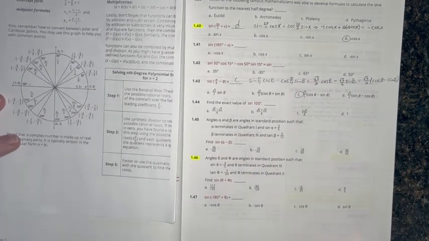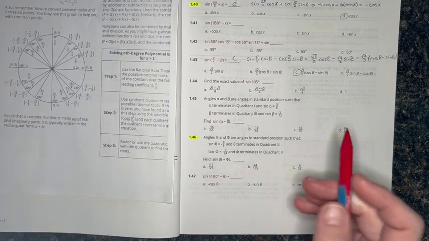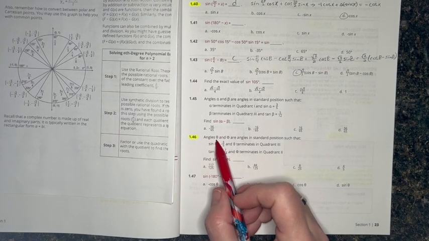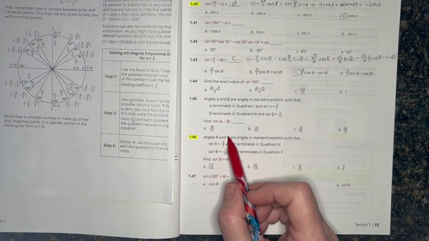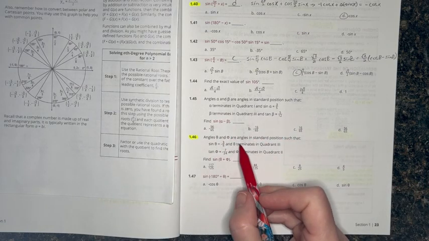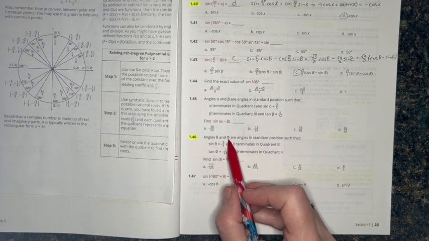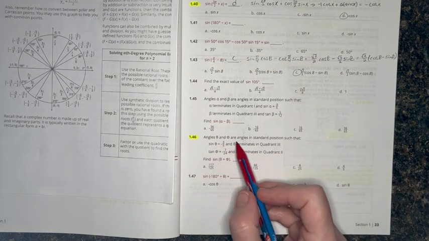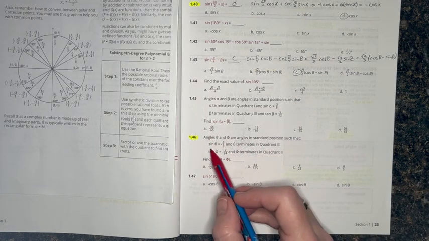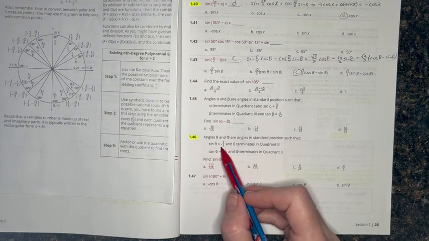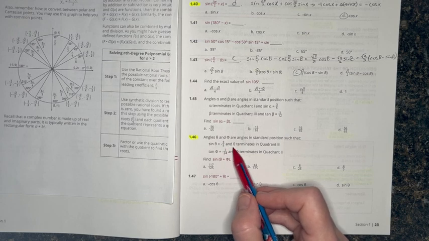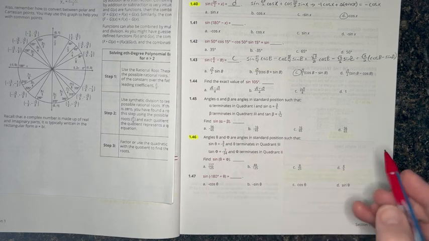All right, let's do number 46. For 46, we have angle theta and not theta. I'm not sure what that means. I'd have to look it up, and I don't honestly care enough to do that. So we have two angles, and the angles are in standard position such that the sine of theta is -3/5, and theta terminates in quadrant 3.